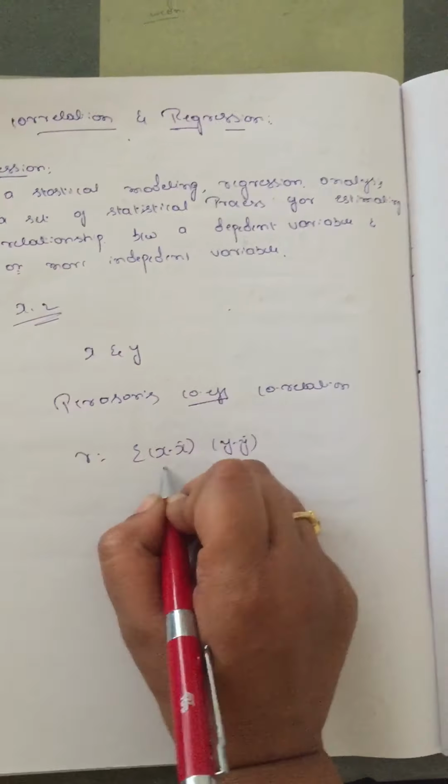So here first we have to find sigma x, sigma y and also sigma (x minus y). For that we need x bar and also y bar. So first find summation x: 1 plus 2 plus 3 plus 4 plus 5 plus 6 plus 7, which is equal to 28. Next find summation y: 9 plus 8 plus 10 plus 12 plus 11 plus 13 plus 14, which is equal to 77.